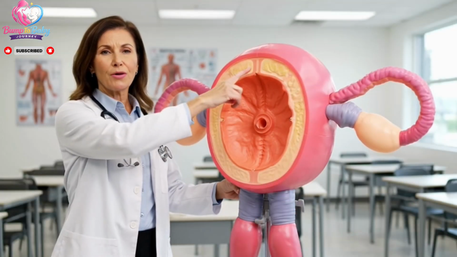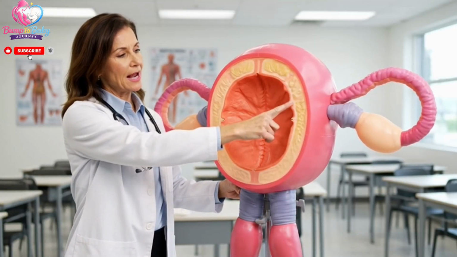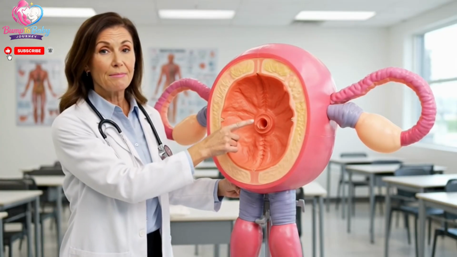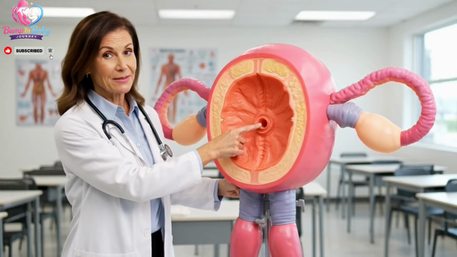Here is the inner wall of the uterus, where the embryo will attach. The embryo travels down the tube and approaches this wall. It then implants into the endometrium, establishing pregnancy.